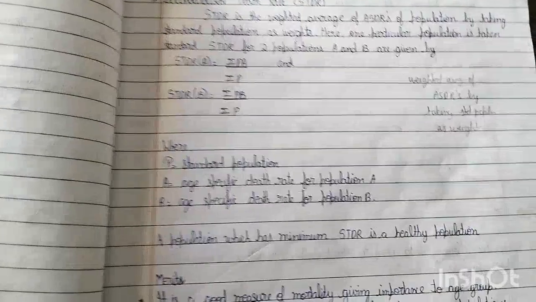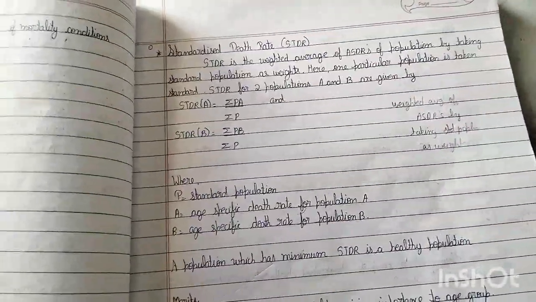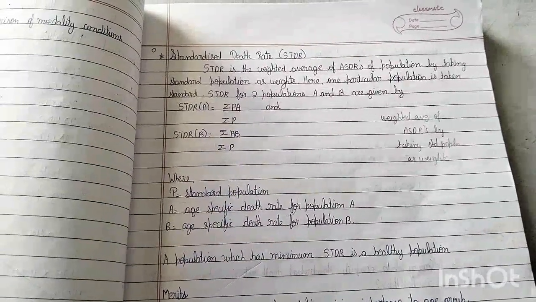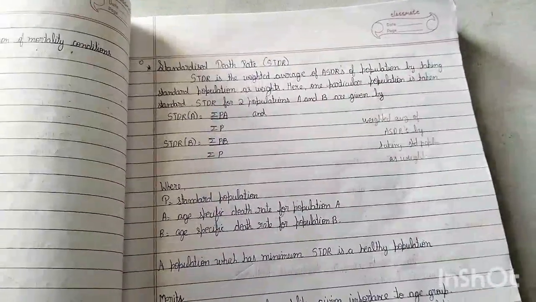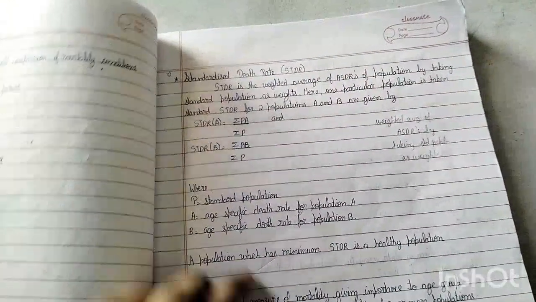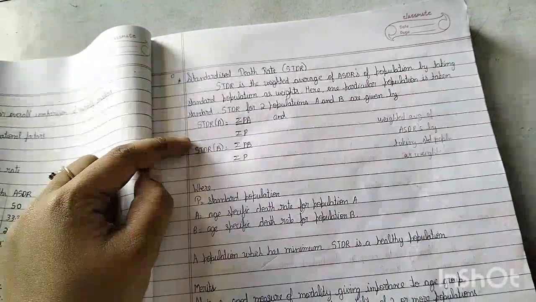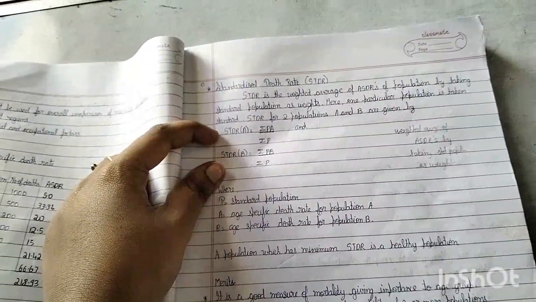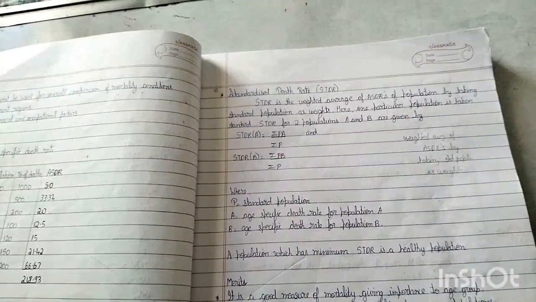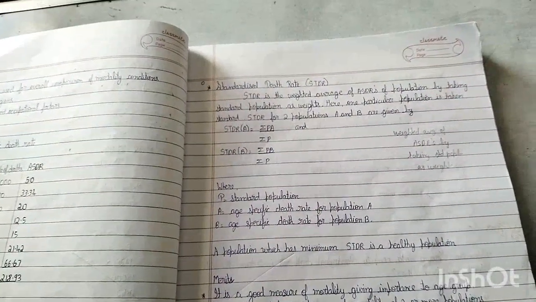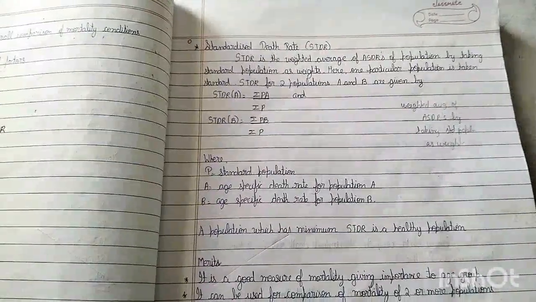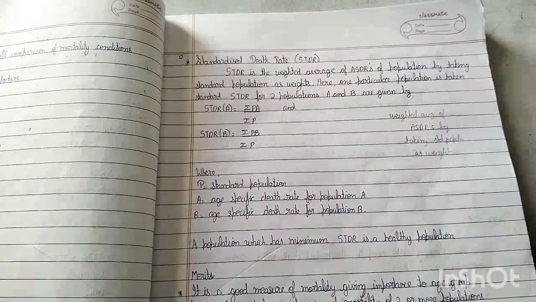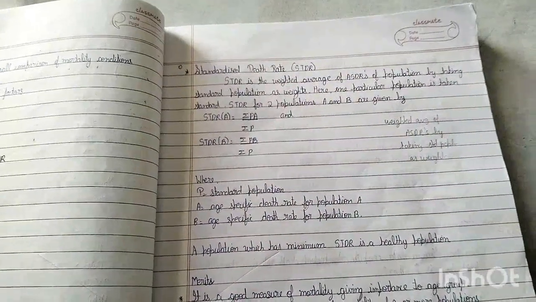So next one is standardized death rate. This is an important question for the 10 marker section. STDR is the weighted average of ASDRs of population by taking standard population as weights. Here they give you two towns or two localities, and you need to compare the death rates of both the localities, and whichever has fewer deaths, you consider that town to be healthier. So STDR of town A or locality A is summation PA by P, and STDR of town B is summation PB by P.